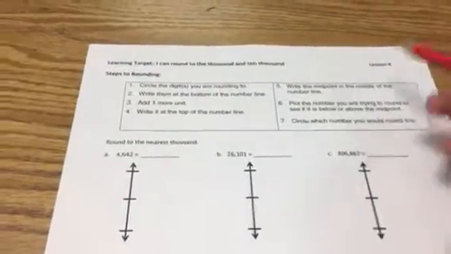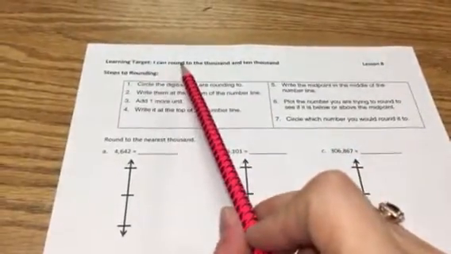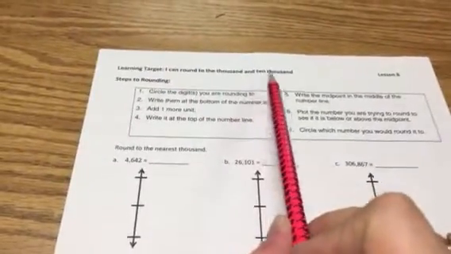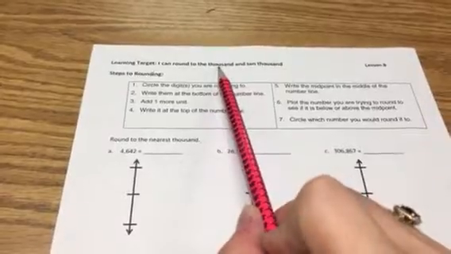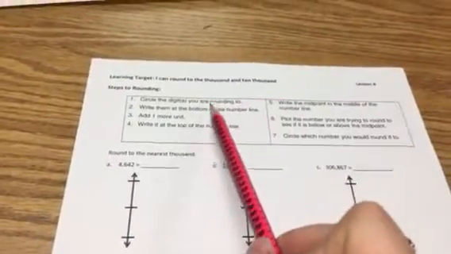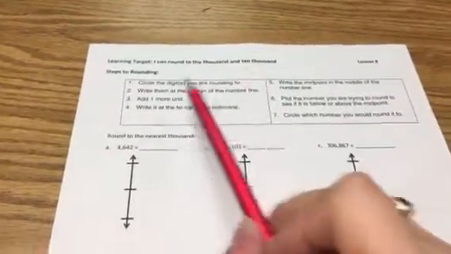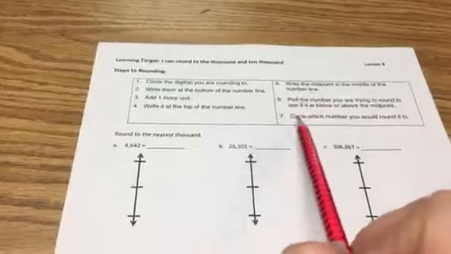Alright guys, today is lesson 8 and we are going to be doing rounding to the thousands and the 10,000s. Yesterday we just did to the thousands, today we're going to go to the 10,000s. If you forget your steps today, they're up here at the top so you can follow each step. It's going to tell you exactly what to do.